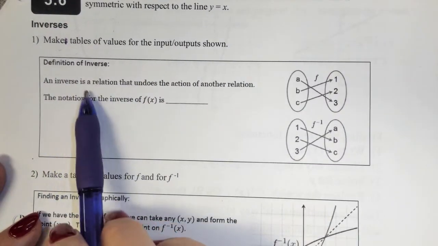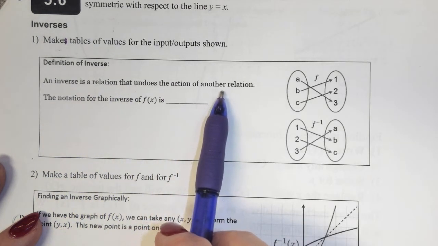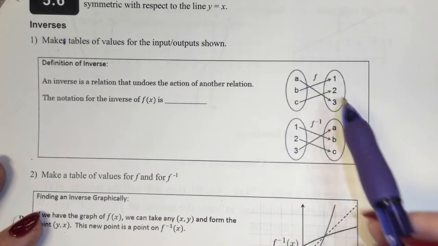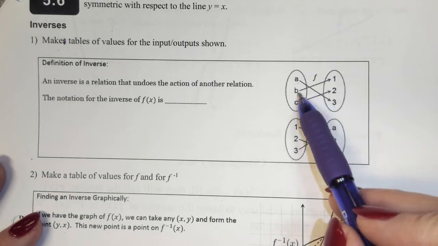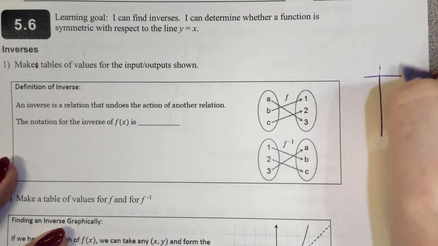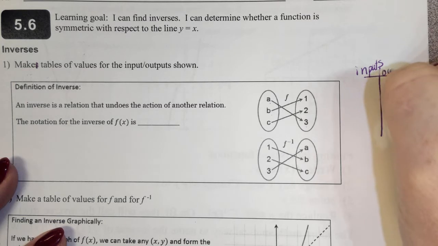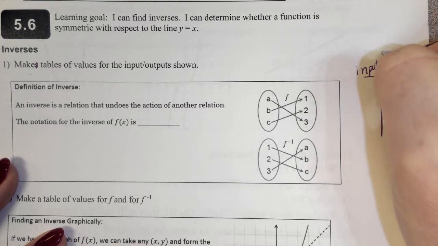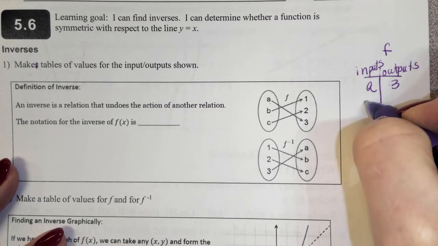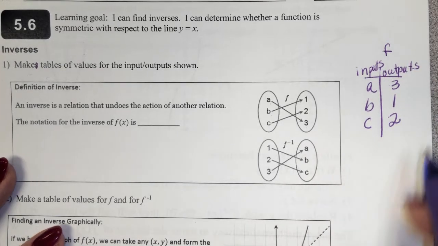So an inverse, the definition of an inverse, is that it is a relation that undoes the action of another relation. If you look at this function right here, this is our function f. A goes to 3, B goes to 1, C goes to 2. My table of values right here is going to be inputs and outputs. For my function f, input A goes to an output of 3, input B goes to output of 1, input C goes to output of 2.